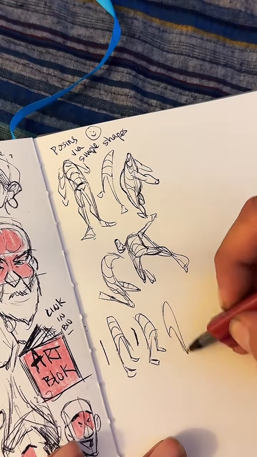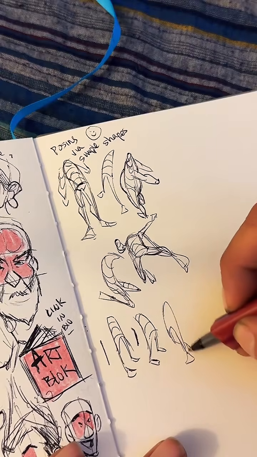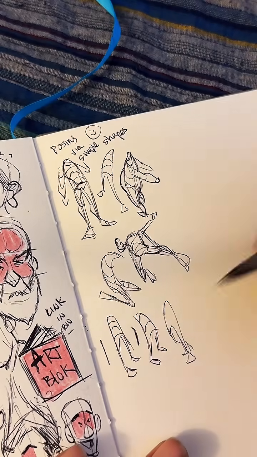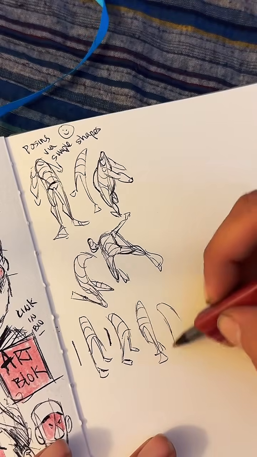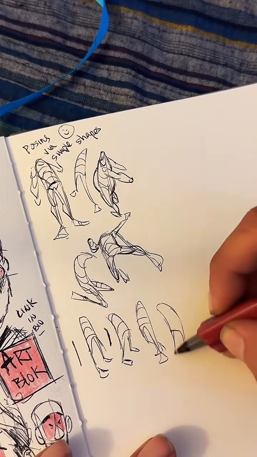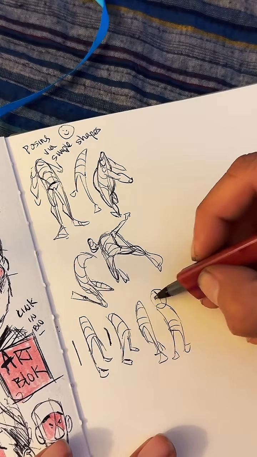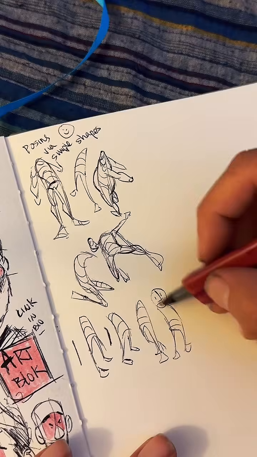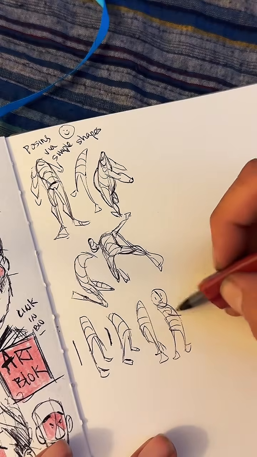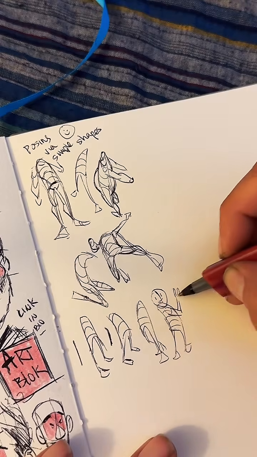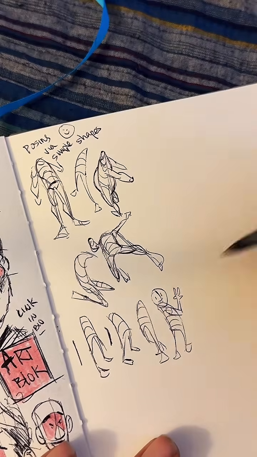And the more you practice these, the better you're going to be at positioning in general, because you're just going to be able to switch things out really quickly. Even more complicated shapes from behind and stuff are going to become a little easier, because you're going to be able to see those shapes a little bit easier.